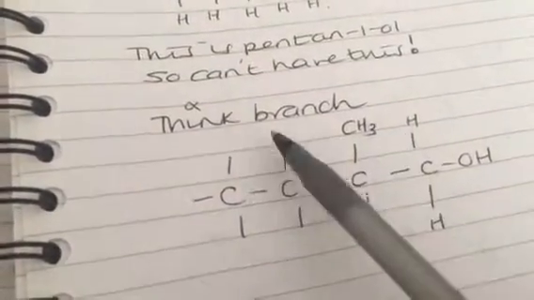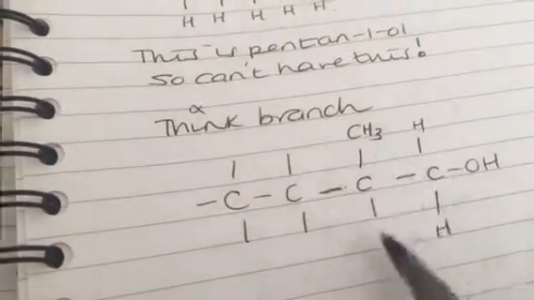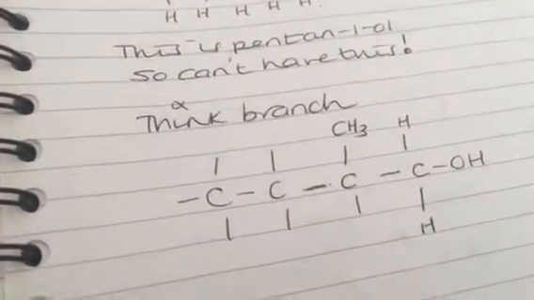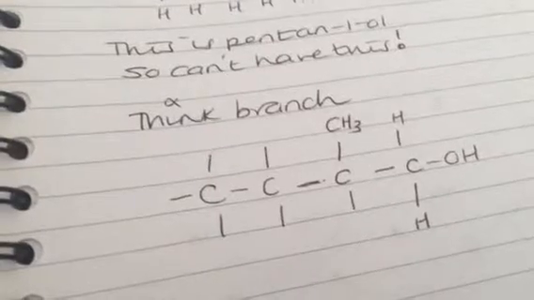Equally, you could have your CH3 over here, or you could have 2 lots of CH3s. So a few different options, and you can find the alternatives in the mark scheme.